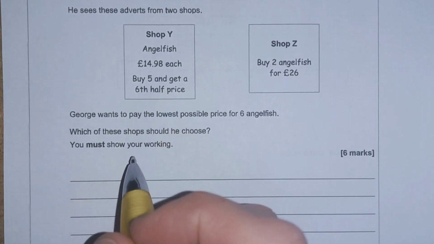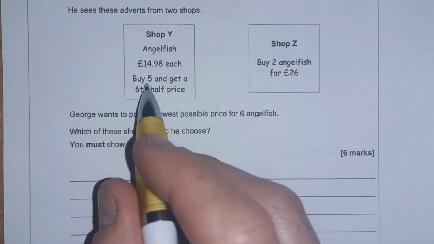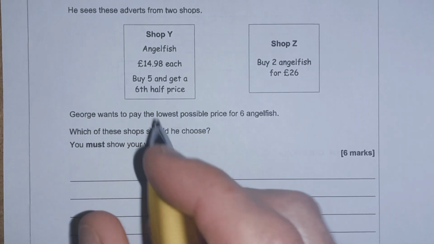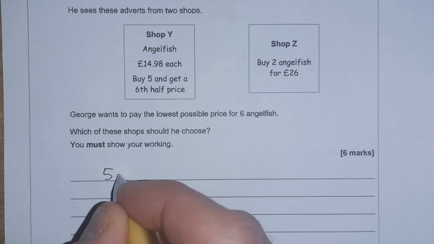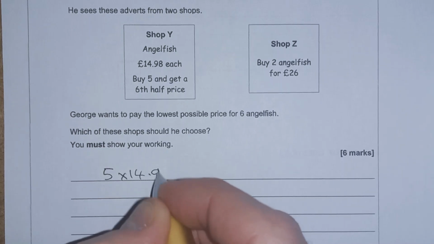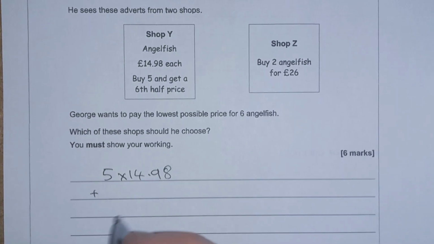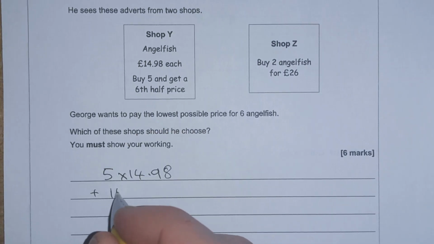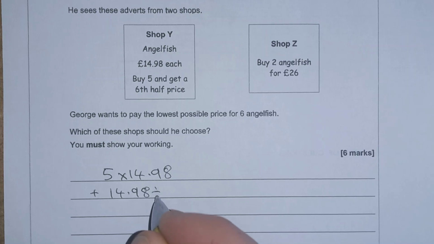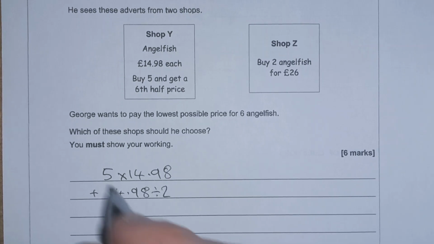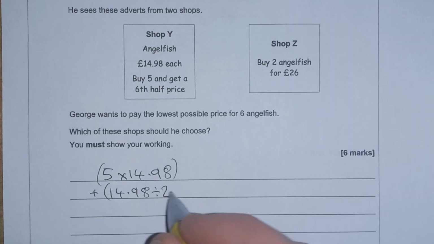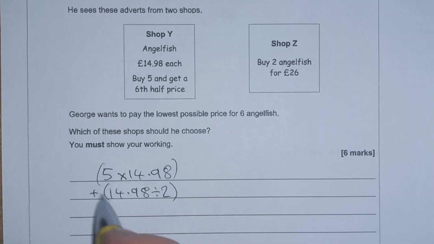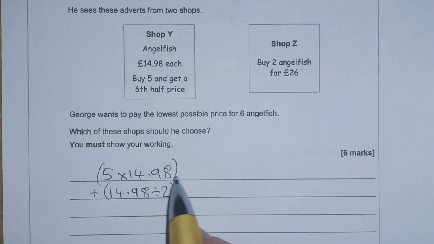We want 6 angelfish, and we're told if you buy 5, the sixth one is half price. So it's going to be 5 at £14.98, plus the sixth one is half price, so it's going to be £14.98 divided by 2. I'm going to put brackets around this just to make it clear. So we're doing 5 lots and then we need half. So we're doing 5.5. So you could say 5.5 times 14.98 and do it in one go.